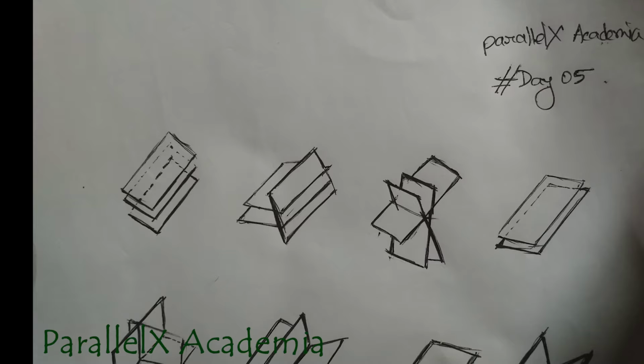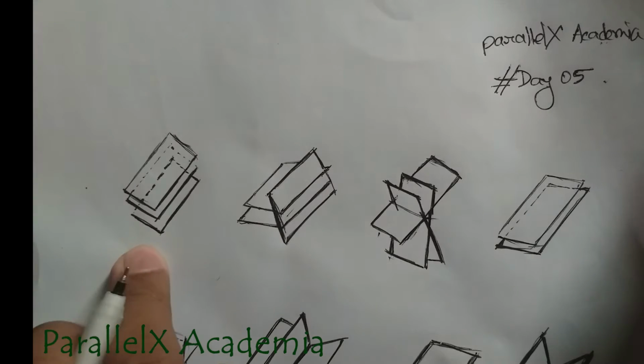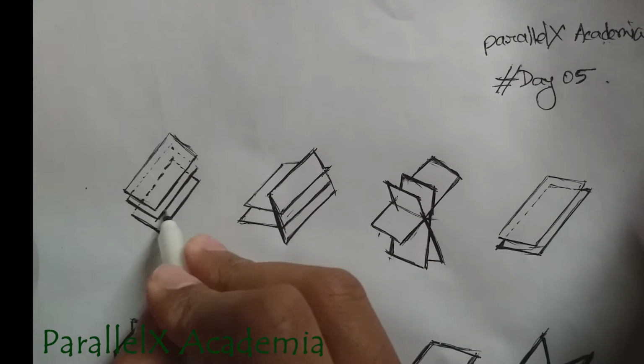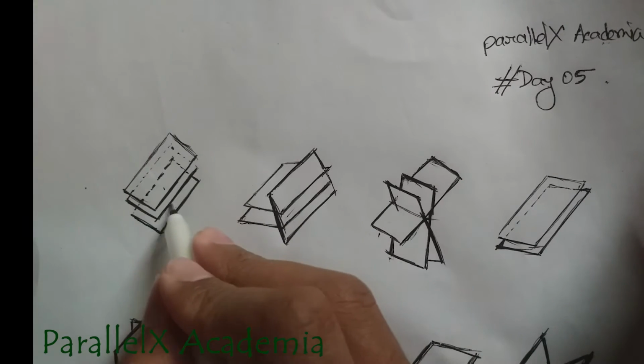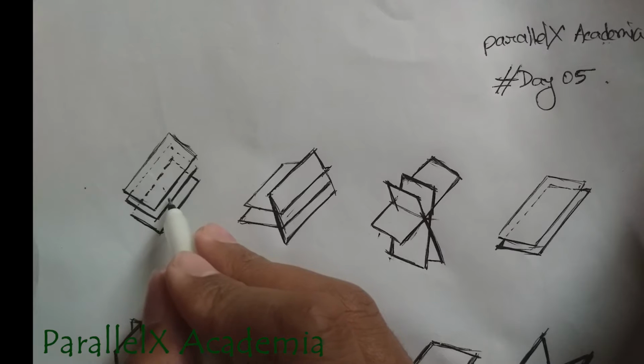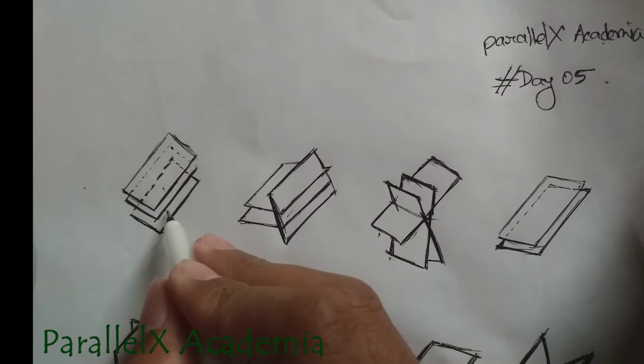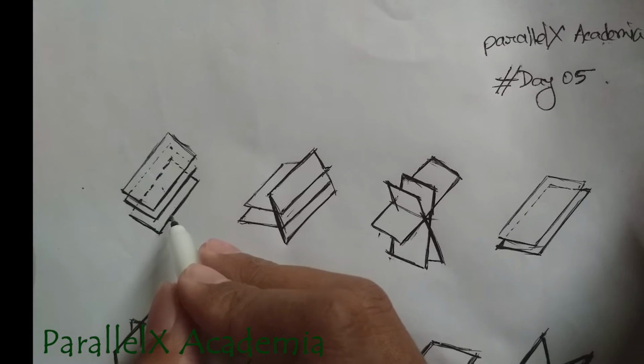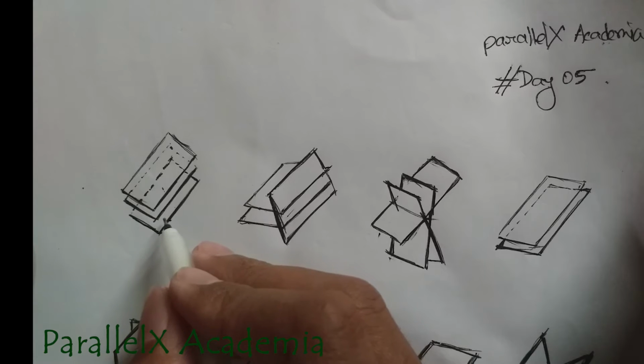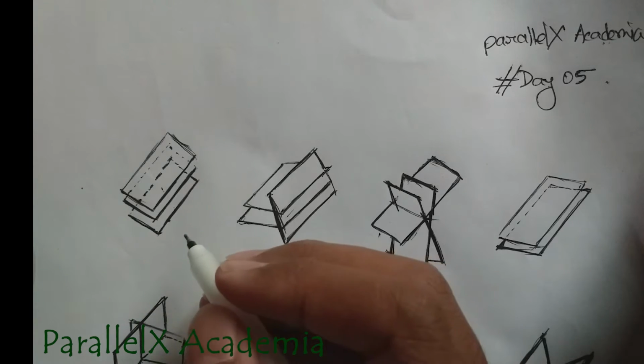Now if a linear system has 3 unknowns, that means it is in 3 dimensions, and each equation will most probably be a plane. So if 3 planes are parallel to one another, this is a plane, this is a plane, this is a plane, then we can say that there are no solutions.